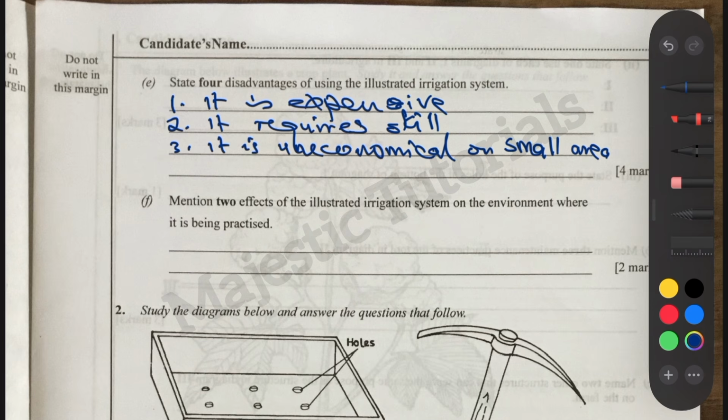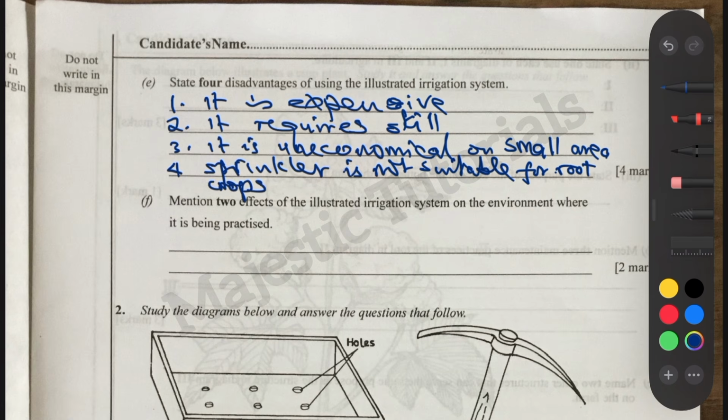Another disadvantage, making it number 4, is that the sprinkler is not suitable for root crops. Do you see how I squeeze my crops down? You are allowed to use this lower line. It's still allowed.